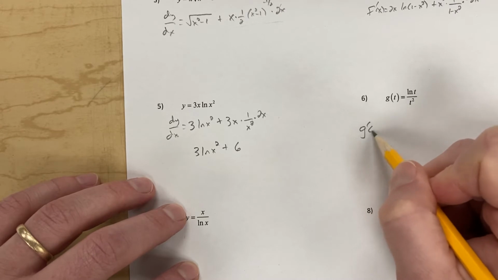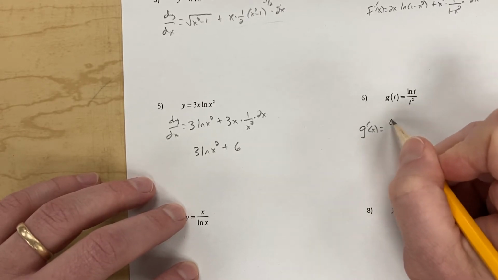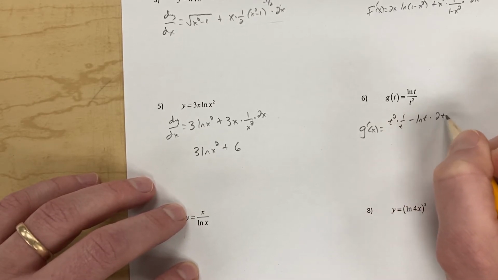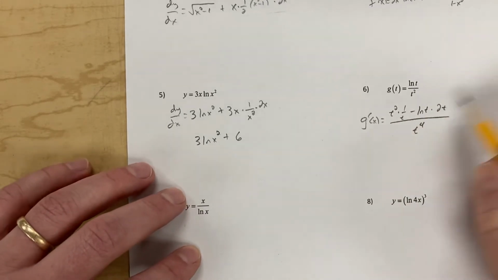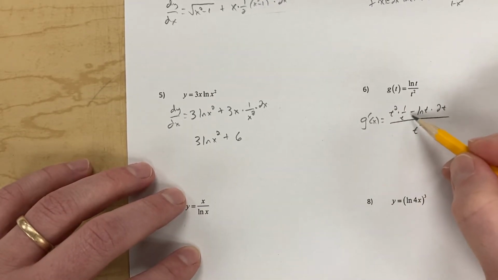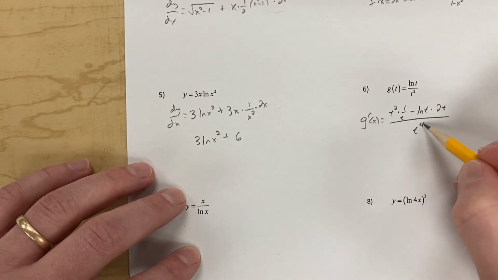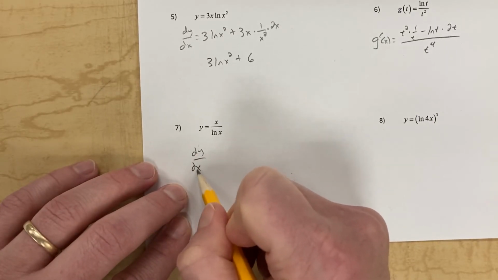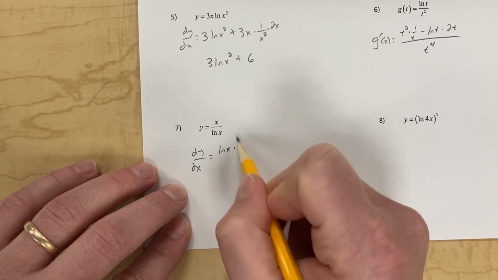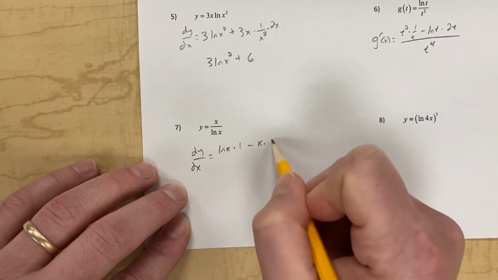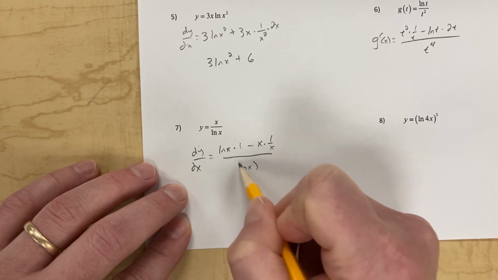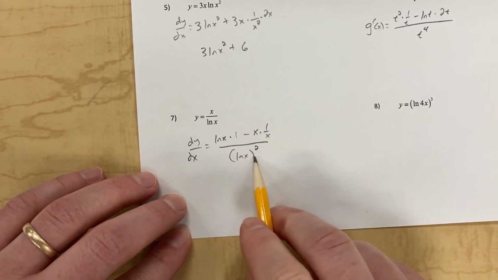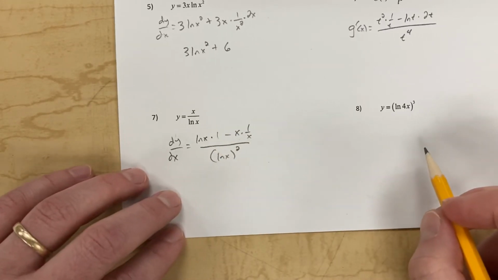Number 6 is a quotient rule. I think it's the same as the one we had the other day. It's bottom times the derivative of the top, which is 1 over t, minus top times the derivative of the bottom, which is 2t, over bottom squared. If you simplify, this would go to t minus 2t natural log t. You could pull a t out, cancel 1 with the bottom, or leave it there. Number 7 is also a quotient rule. So we're going to go bottom times the derivative of the top, which is 1, minus top times the derivative of the bottom, which is 1 over x, over the bottom squared. Now this could become just 1 here, so you could do natural log of x minus 1 over natural log of x squared if you want, or you can just leave it, that's up to you.